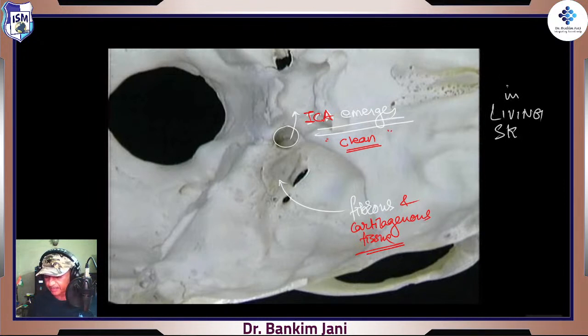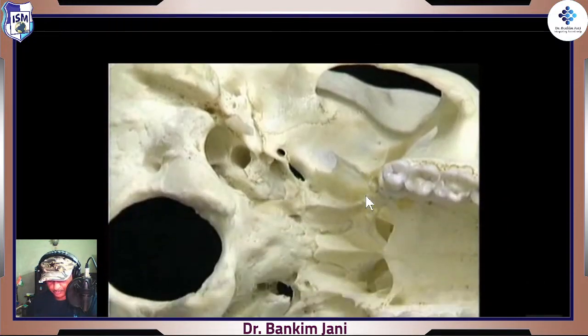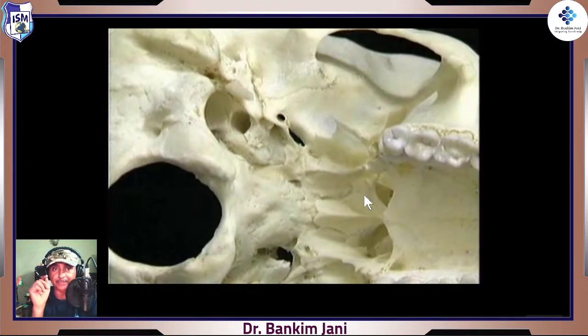So that's how we say that it is the carotid canal, right? That carotid canal which opens into foramen lacerum. That's fine, but it is with those tissues that it actually forms a nice carotid canal.